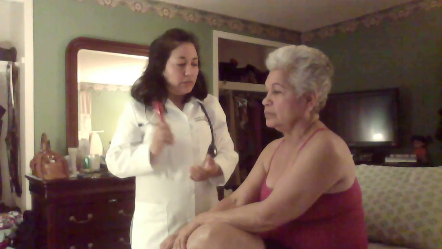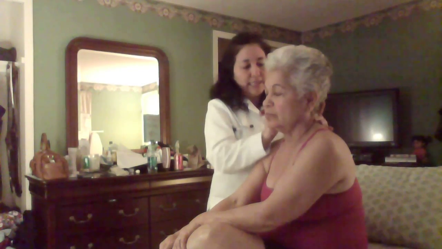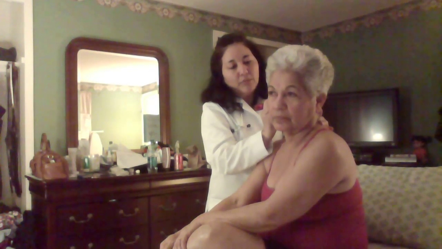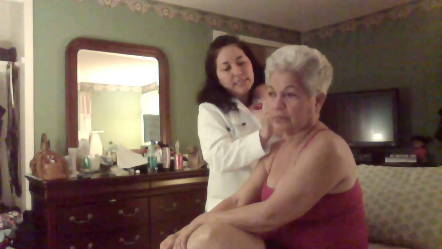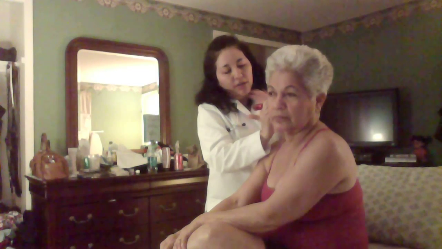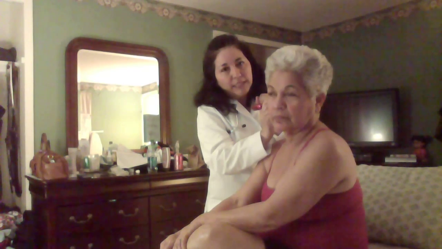Now the next test is the Rinne test, and again we use the tuning fork, and then we'll put it behind the ear where the mastoid is. Press this right there, and once you start hearing it, I'm going to stop it and then ask you if you hear when it stops. So just to see the acuity of your acoustic nerve.